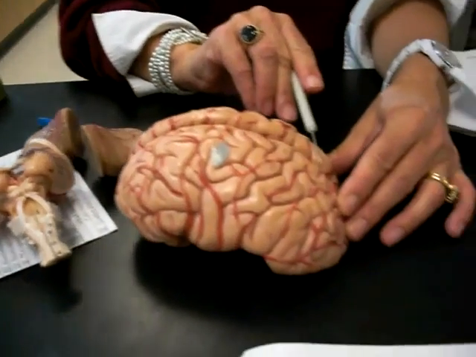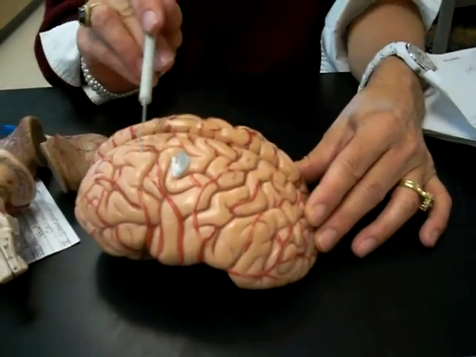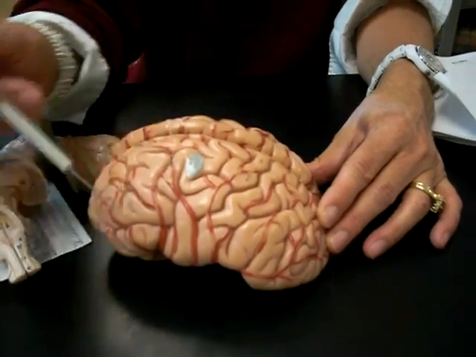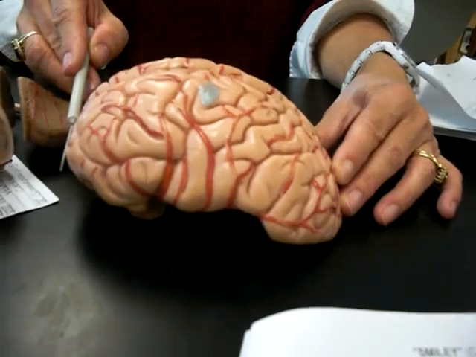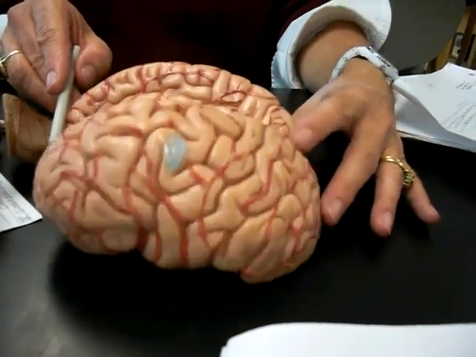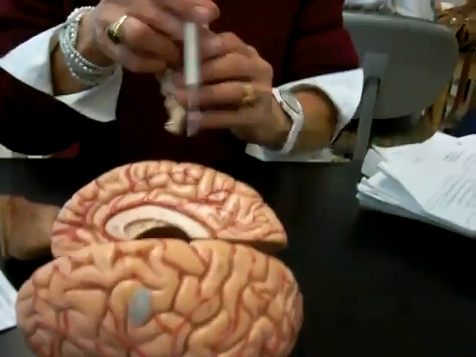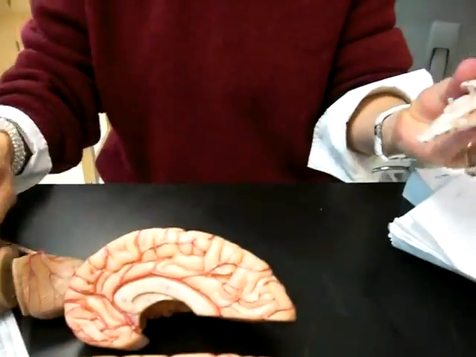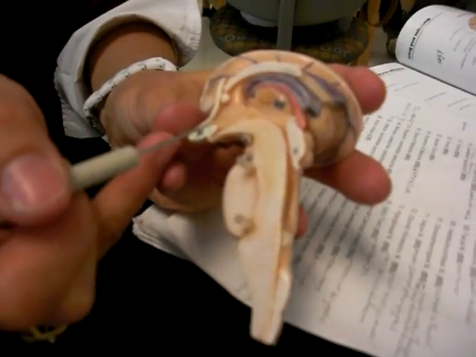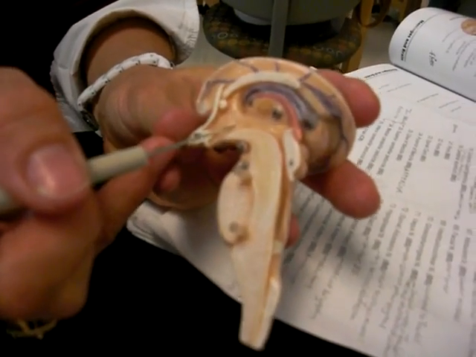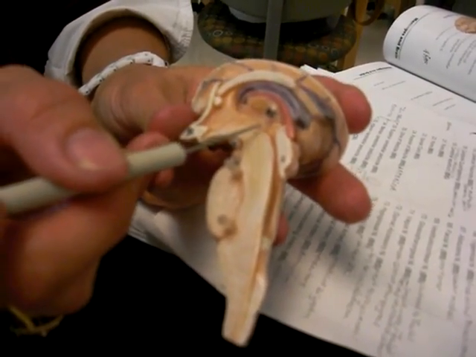We start with the frontal lobe. We work to the parietal lobe. We go to the temporal lobe, down to the occipital lobe. We move from there to the choroid plexus of the lateral ventricle. We have the hippocampus, the thalamus.